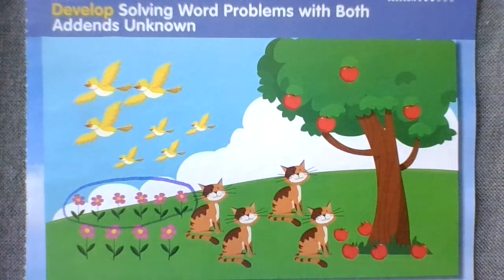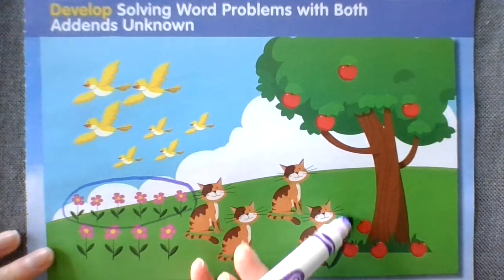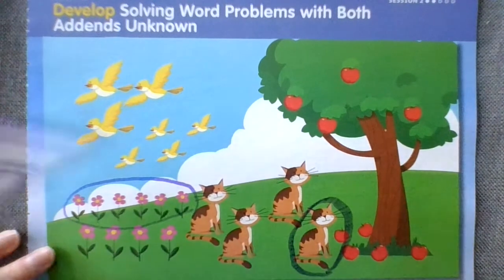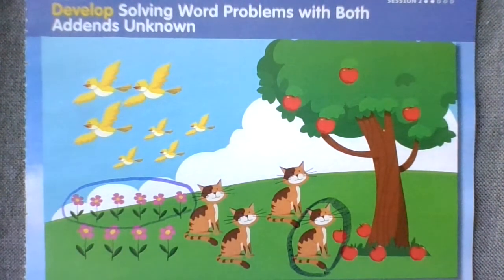So let's say that only 1 cat fell asleep. Our number sentence would be 1 plus 3 equals 4. 1 cat fell asleep, 3 cats stayed awake. There are 4 cats in all.